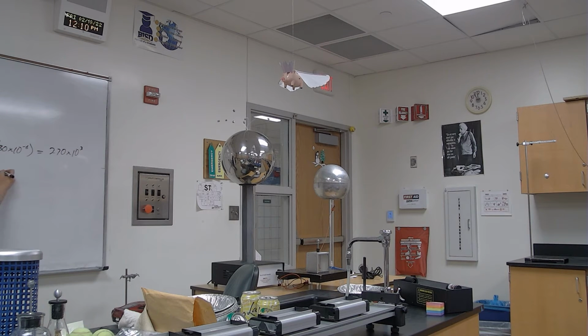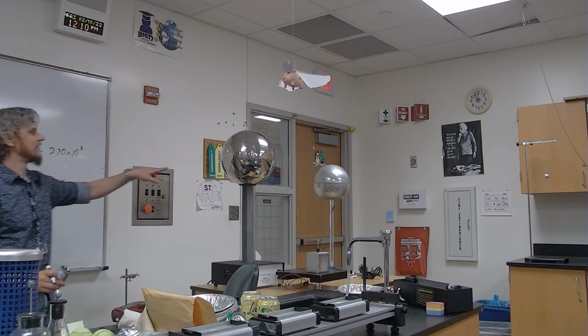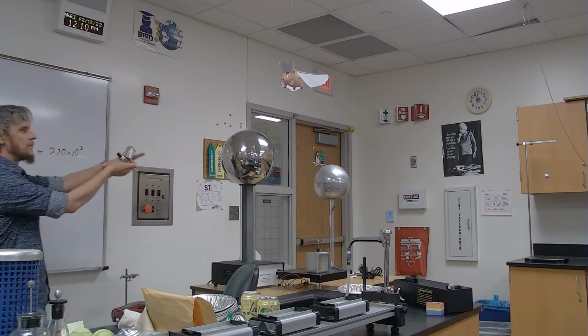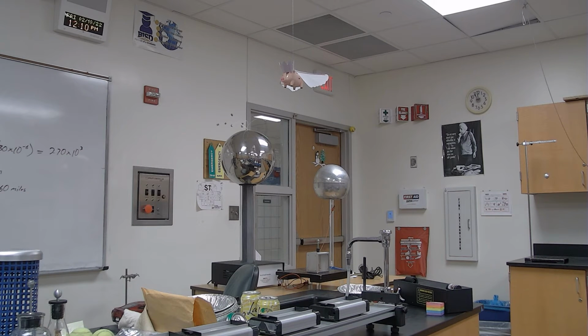270,000 meters, or 270 kilometers, which is what, like 160 miles? That's a big sphere. That's how big the radius has to be? Yeah. If I wanted this guy to store as much charge as this guy, it would have to have a radius of 80 miles, 100 miles. That's crazy. On the order of 100 miles. Okay. So yeah, it's huge.